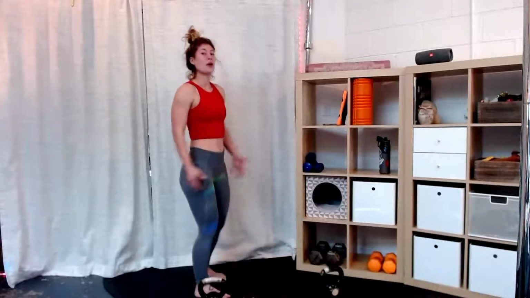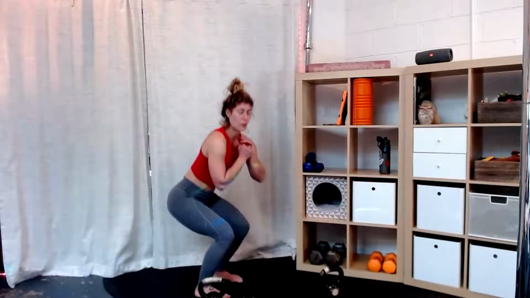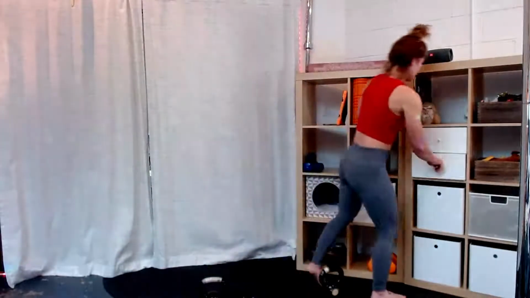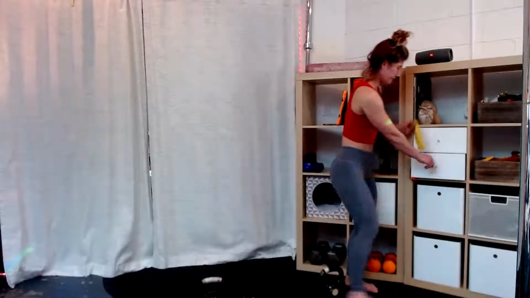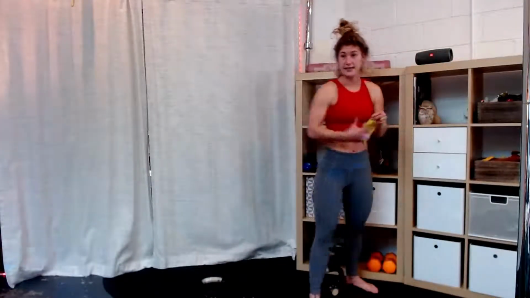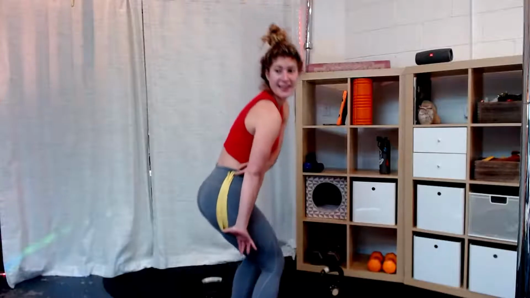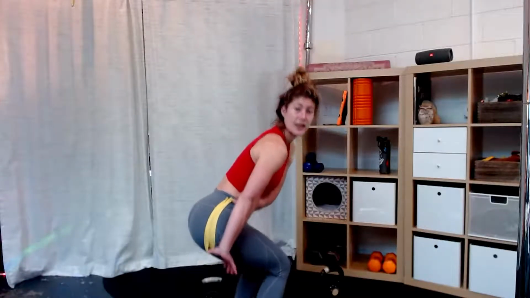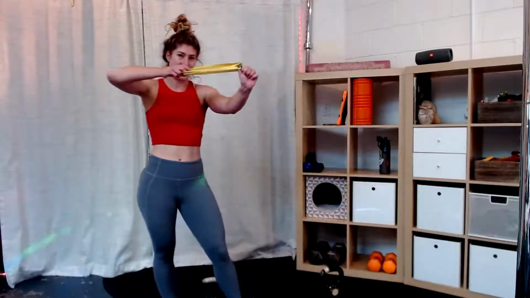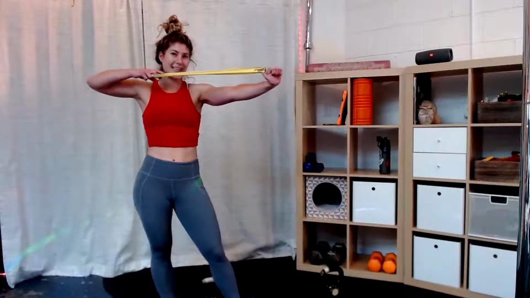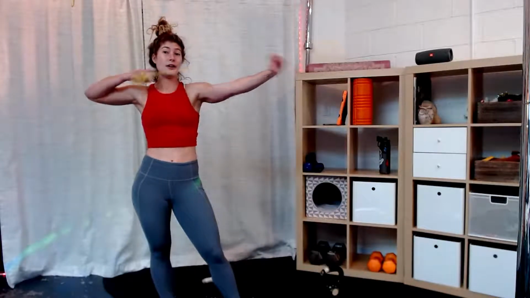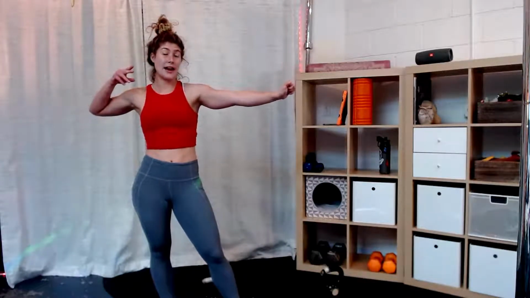Not to get too deep into the science, but essentially, when you come down into the squat, let's see, this is a great illustration. So when you come down into the squat, here's my glute muscle, it's this band. When I come down, I stretch the band. When you stretch a band, what does it do? It loads it with power to explode, right?